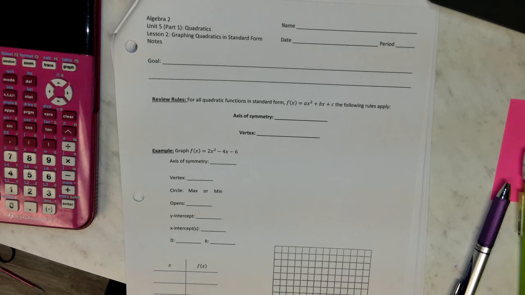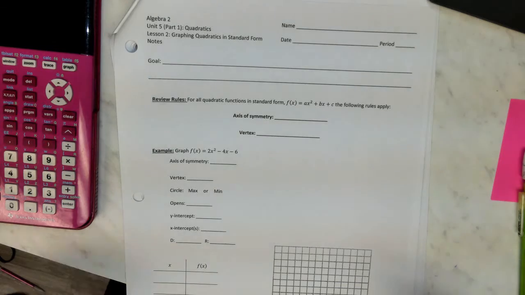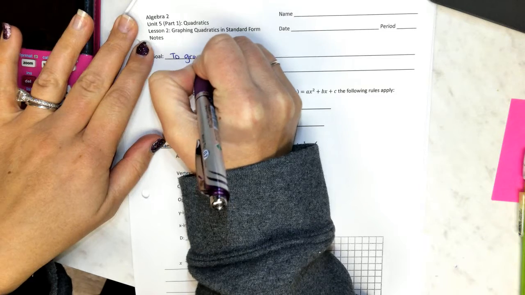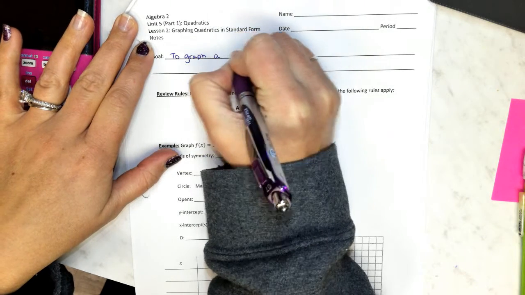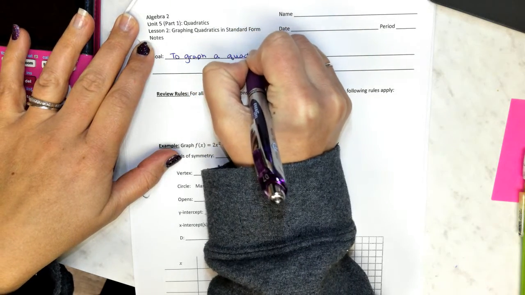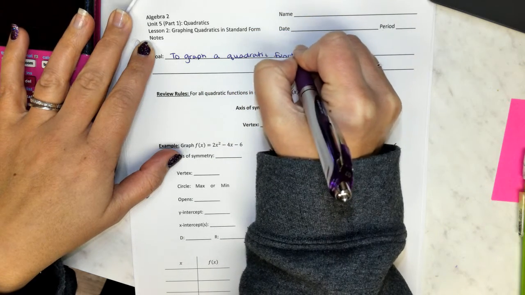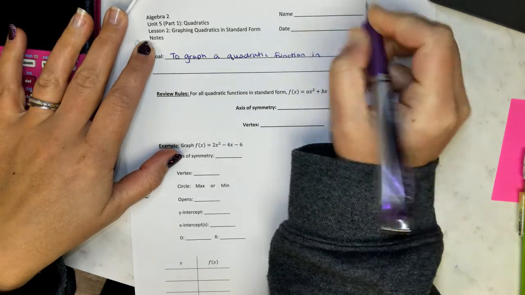Okay, so we are going to do 5.2 today, which is graphing quadratics in standard form. So in 5.1 we found all the properties, and today we're going to work on actually graphing. So using those properties in order to graph. So our goal will be to graph a quadratic function in standard form.